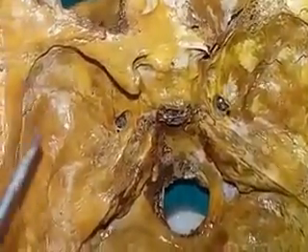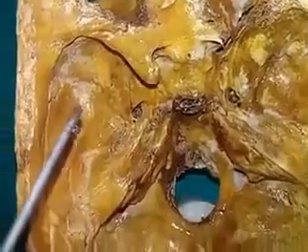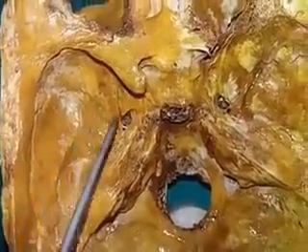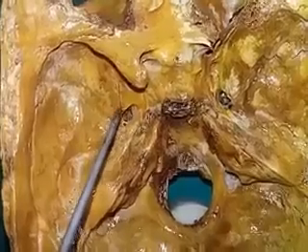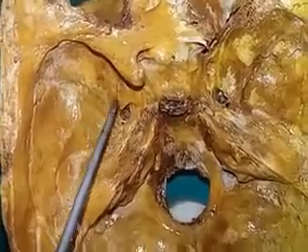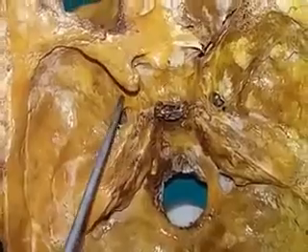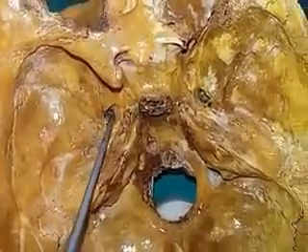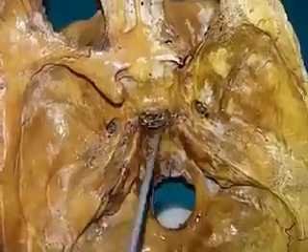So under the clinical aspect, if there is any fracture in this area, it may lead to bleeding through the ear, or even the CSF can reach the ear, and bleeding through the mouth or nose. So it is connected with both the nose as well as the ear, that we can see.